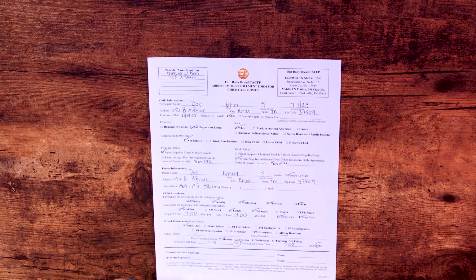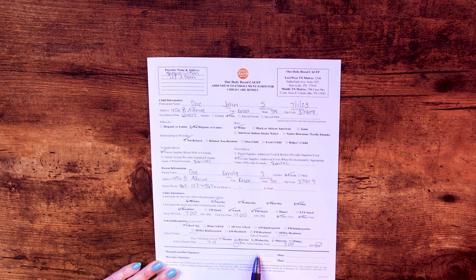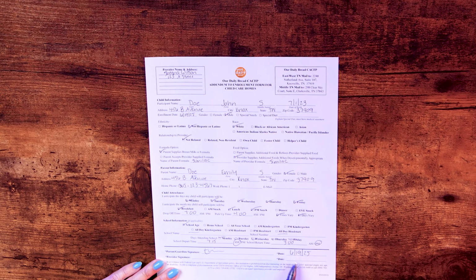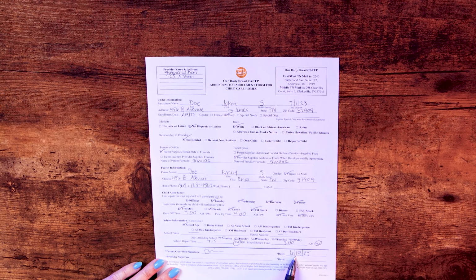The last thing on these is to make sure, again, just like with centers, that the parents are signing and dating the bottom of these forms. If these are not signed and dated, we cannot activate this enrollment. So the parent will sign and date. Again, just like with centers, that is the activation date. So if the child started on 6/19/2025, that's the date that needs to be listed here in order to be able to receive reimbursement for the meals for all the days that the child attended.